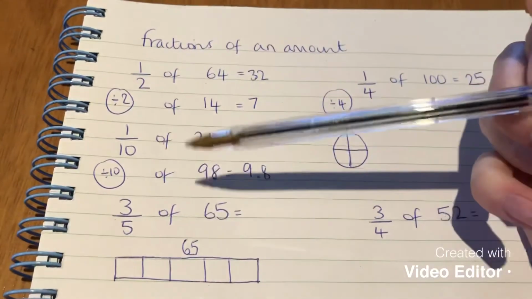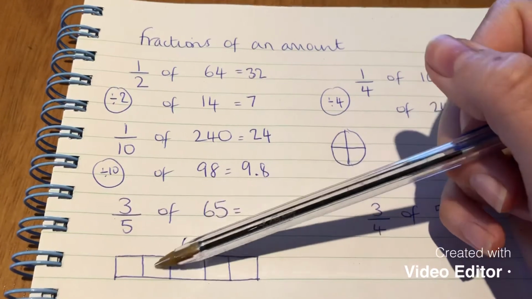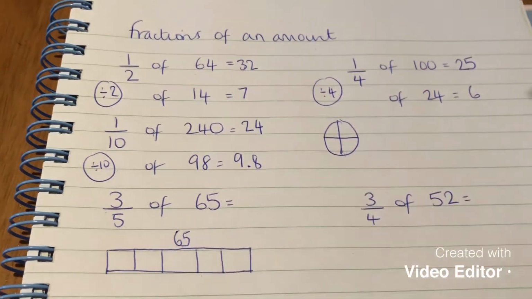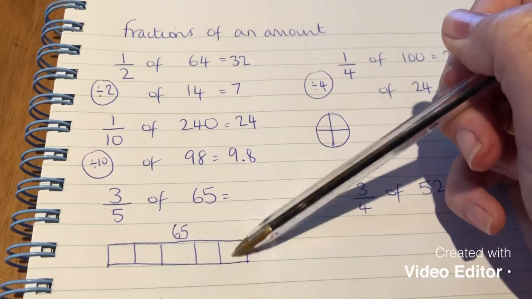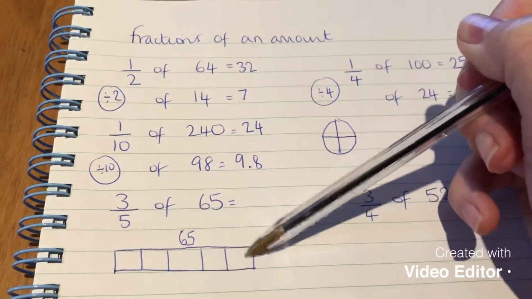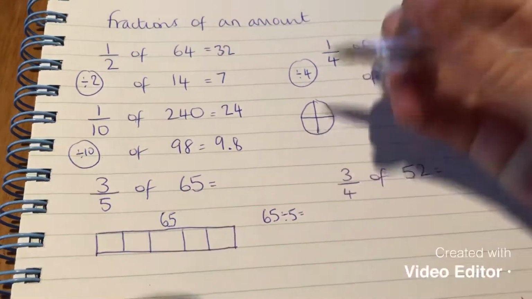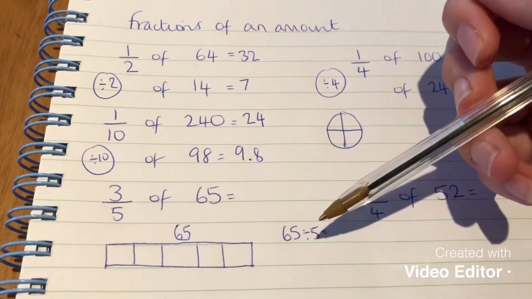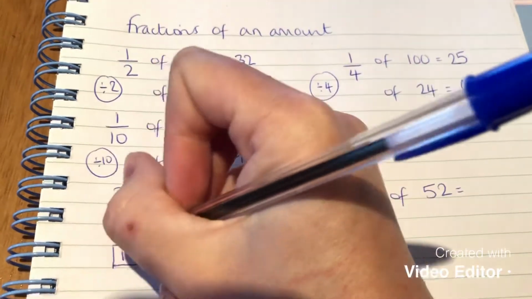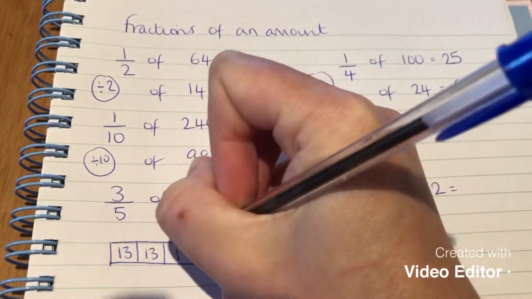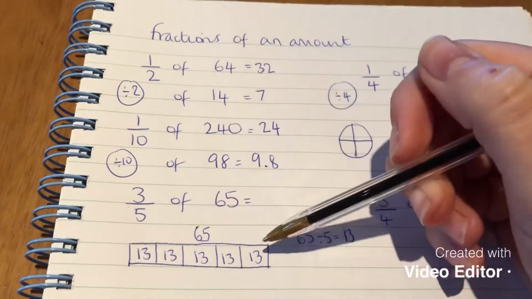Because if you think about it, to make a whole, you'd have 5/5. That denominator tells me how many equal sections it's been split into. So I start by thinking about 65 divided by 5, so that I know what each one section is worth. Now I could do my bus stop method, but actually I know that 12 lots of 5 is 60. So it must be 13 lots of 5 that would be 65. So now each of these sections is worth 13. Okay, and that's my whole amount.